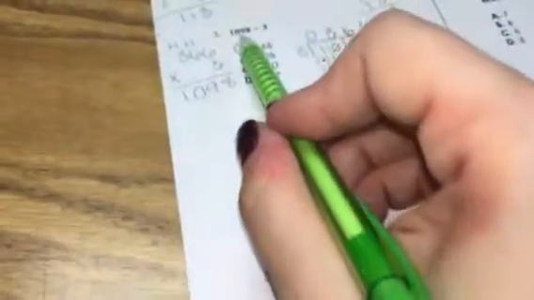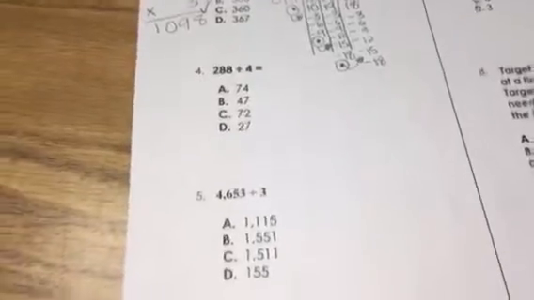1098, 1098, so they check out. Alright, number 4. I'm going to divide 4 into 288. This time I'm going to do the standard algorithm.